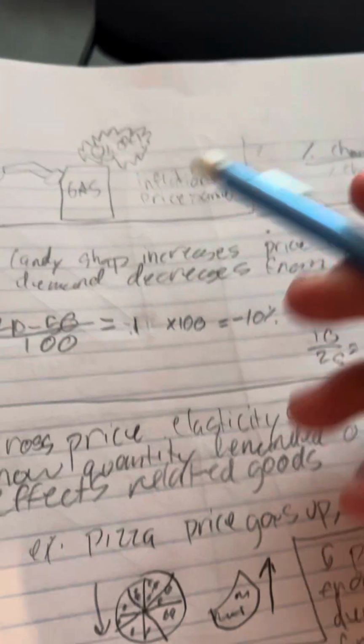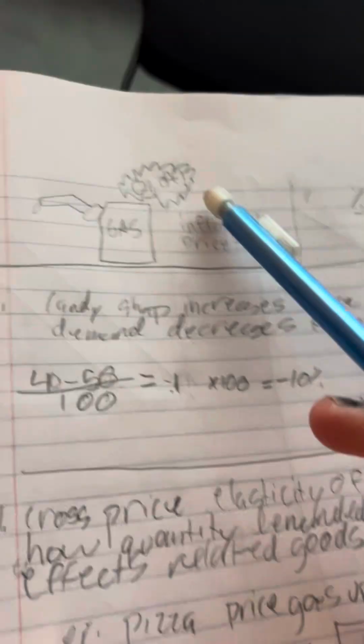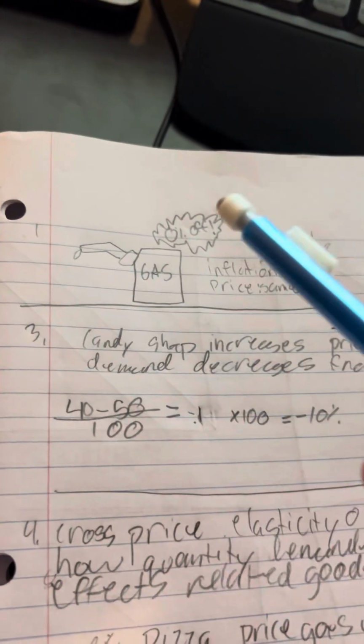So this is for the 2.3 to 2.5 ones. The first one is just saying to explain the concept of elasticity of demand. Here I have a gas can and it says 0% off.